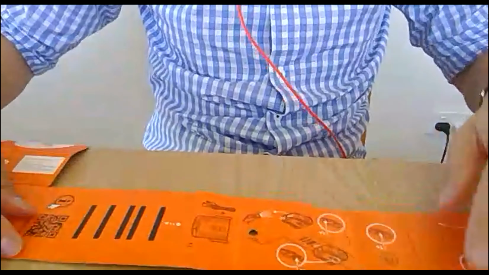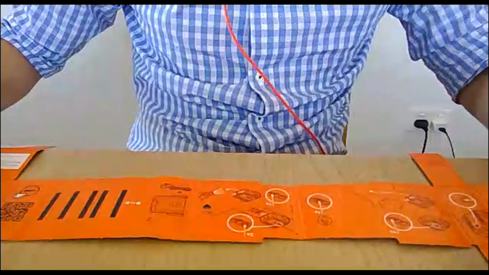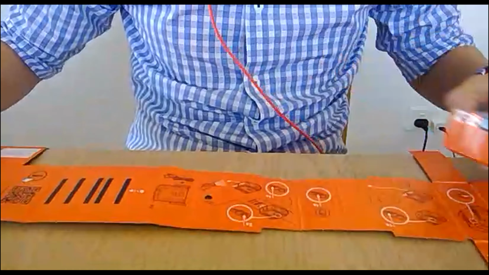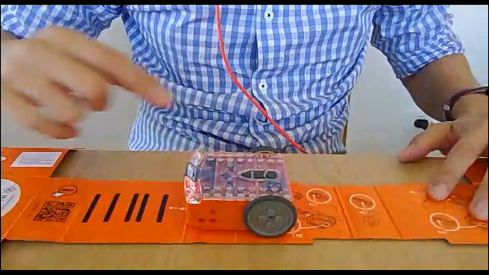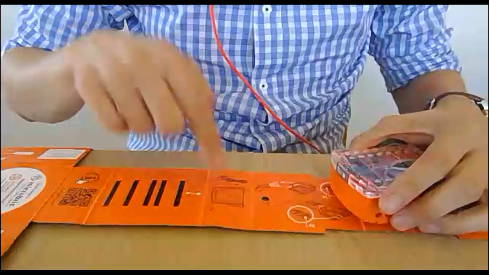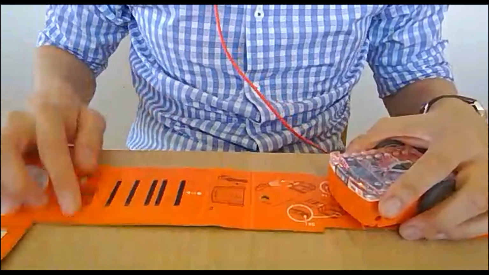All right, I want you guys to get your box and place it on the floor. Basically place it like this. You see? Then put the robot on this part here, before all the stripe lines. Does it make sense?